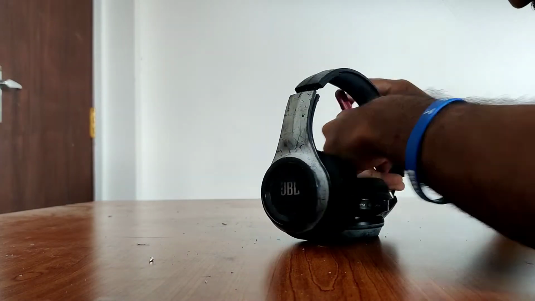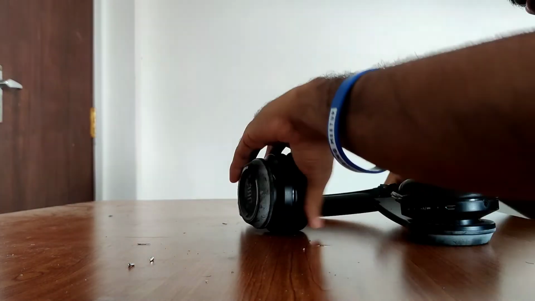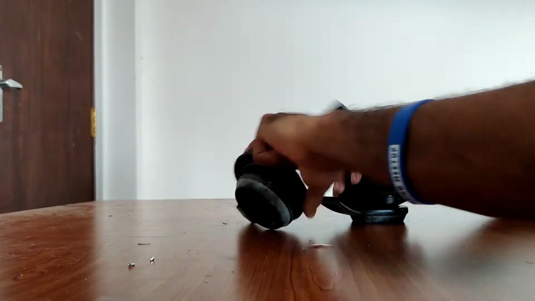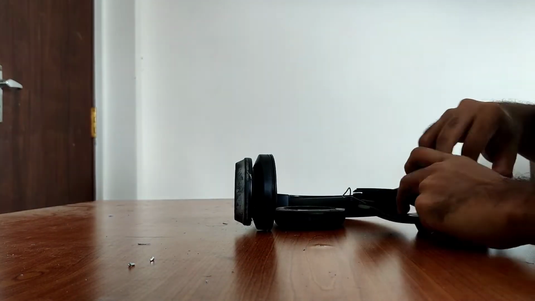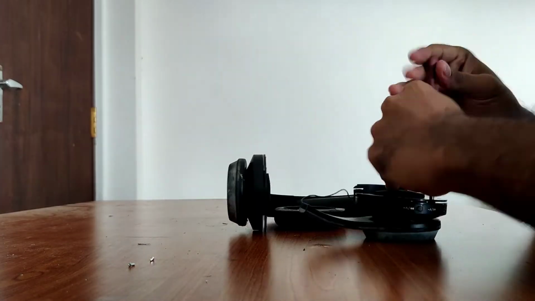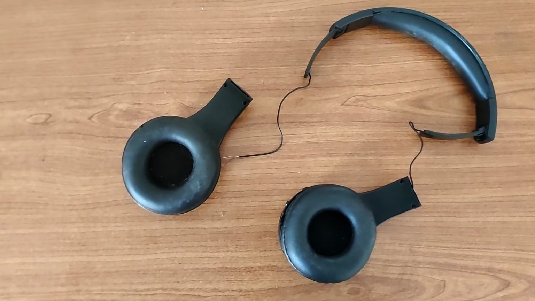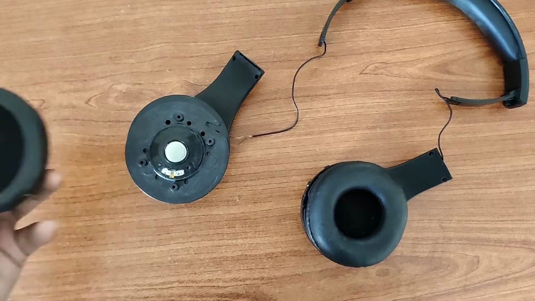Today I am going to talk about how the moving coil dynamic headphones work with electromagnetism. Moving coil headphone is by far the most common headphone type in existence. So first of all, let's go through the components inside the headphone.